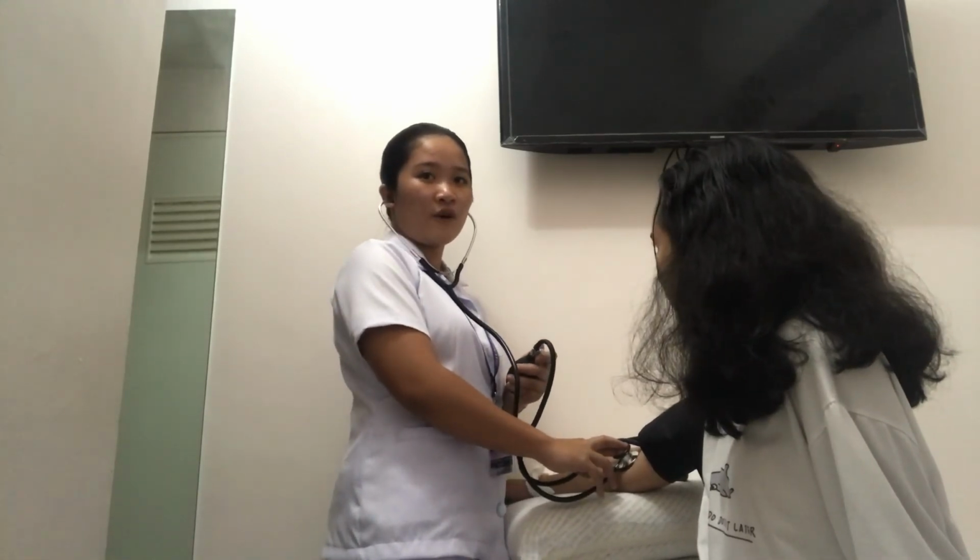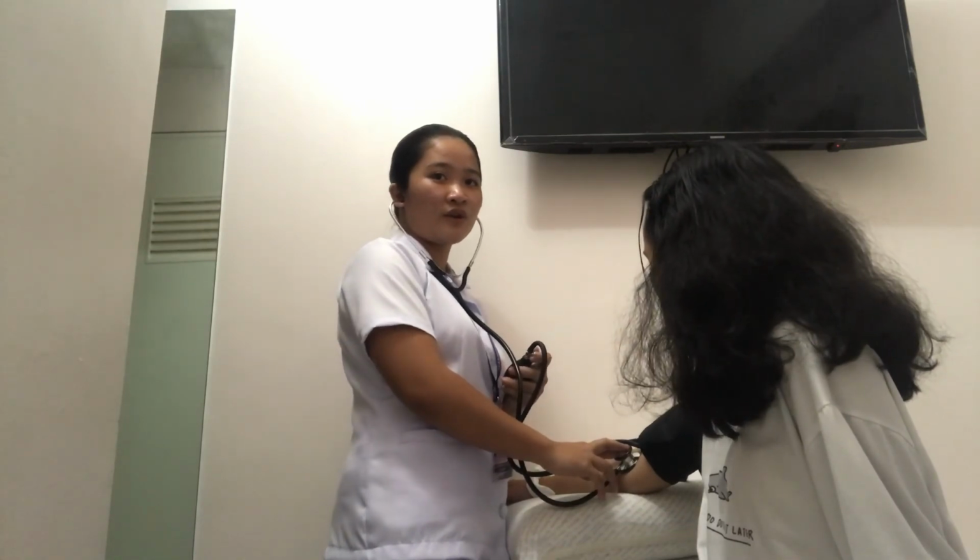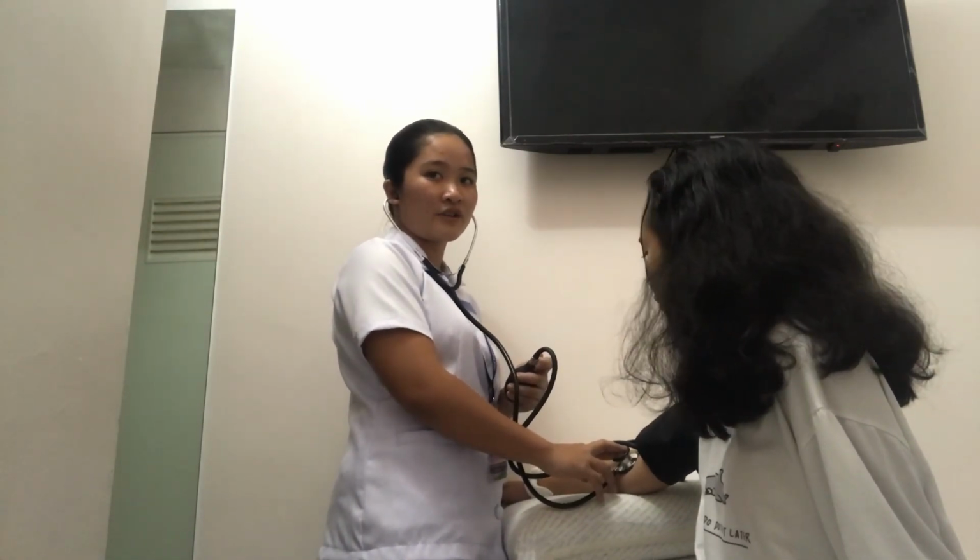So once I have found the brachial artery, I'm going to inflate the cuff until I no longer feel the pulse of her brachial artery.